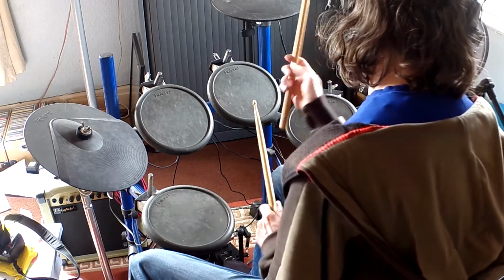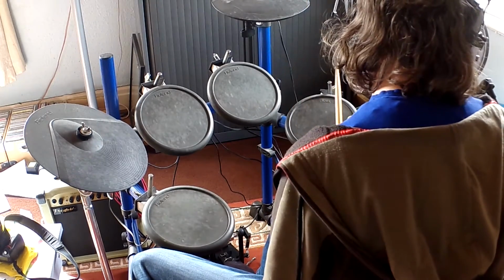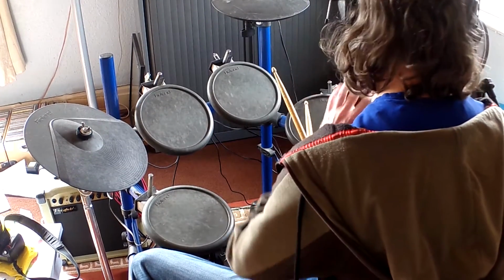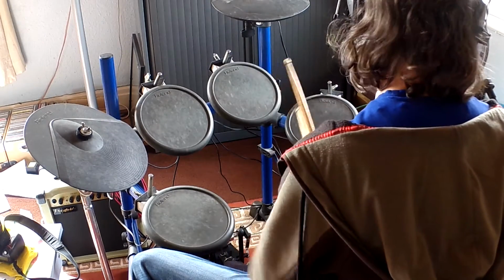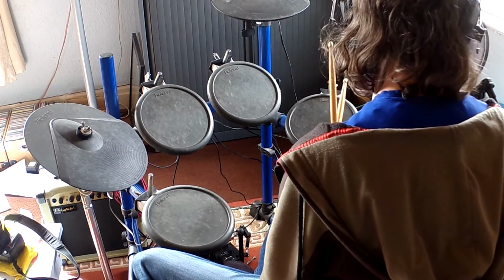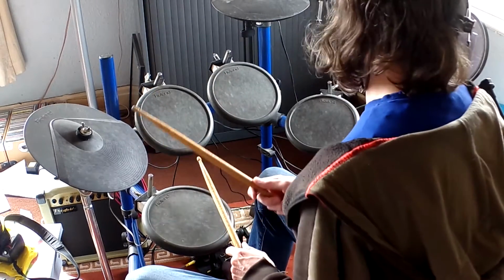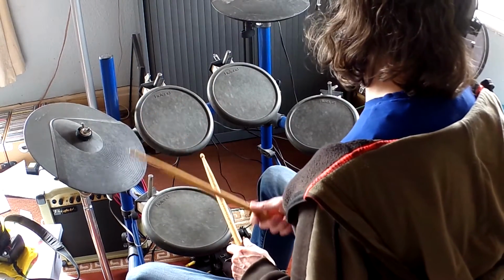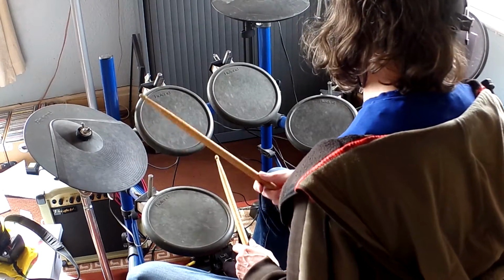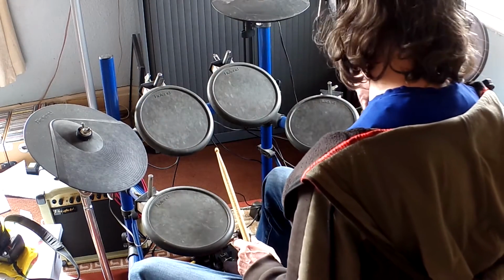For all of these time signatures, you have the bass drum starting on the 1. So in 4/4 we have 1, 2, 3, 4, 1, 2, 3, 4, 1, 2, 3, 4. Okay, that's 4/4. We know that one.